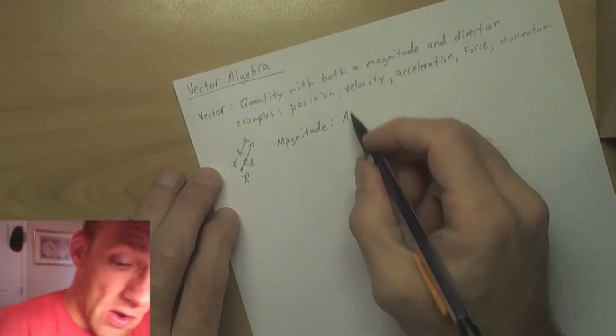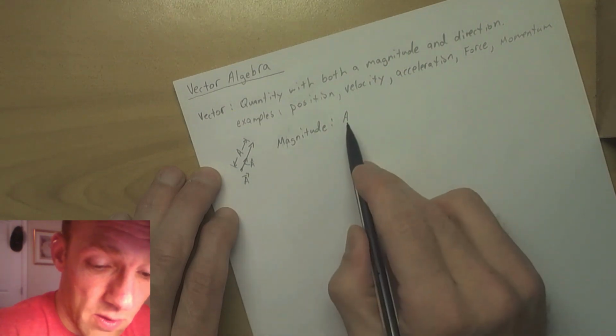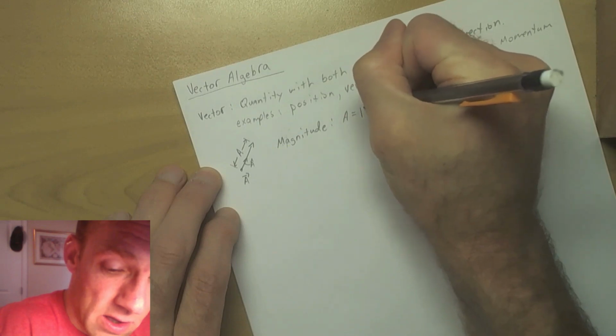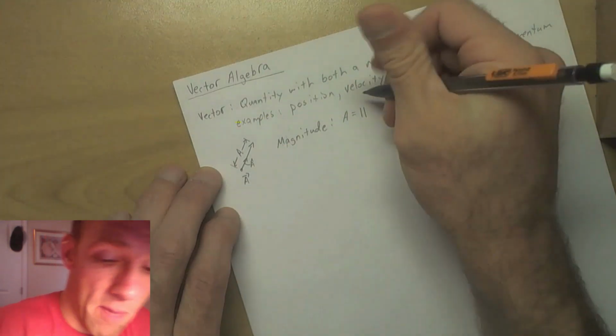Okay, the vector itself gets the arrow on top. So this is equal to, and sometimes I'll explicitly have to describe the magnitude this way.